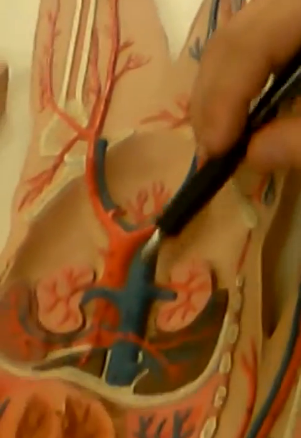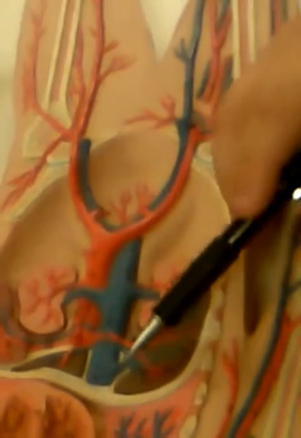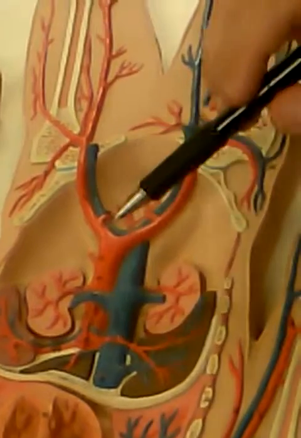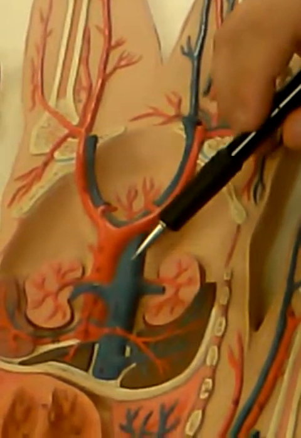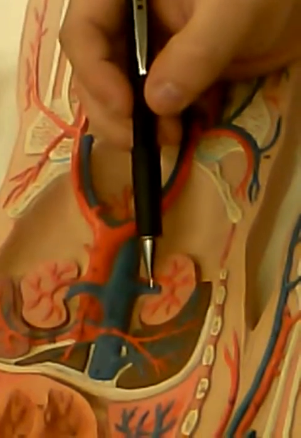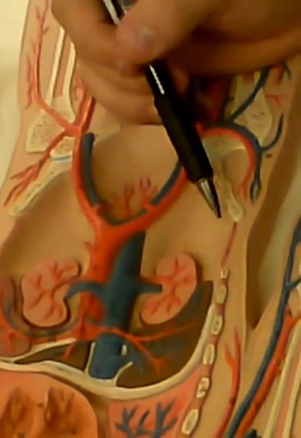Now, for the veins, okay, you can ignore the veins that go to the liver here and all these veins here. Really, in the cat and the human, the first veins that you guys are going to see are going to be the ones coming from the kidneys. These are the renal veins.